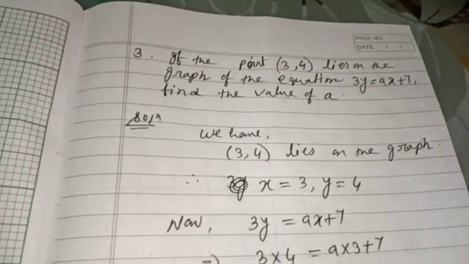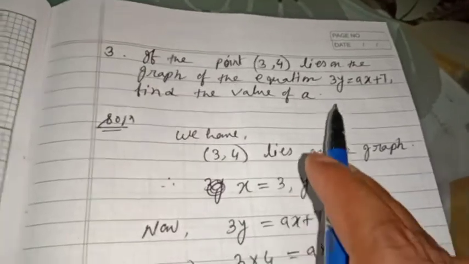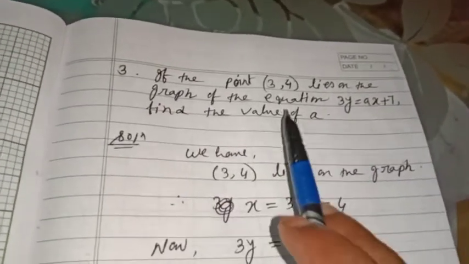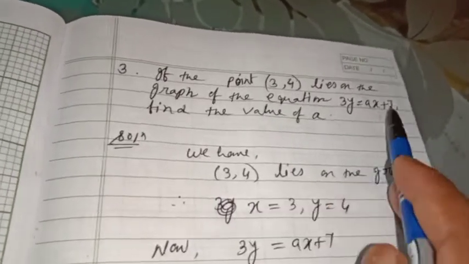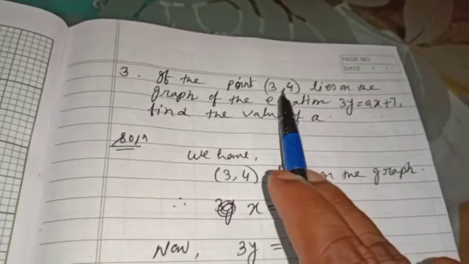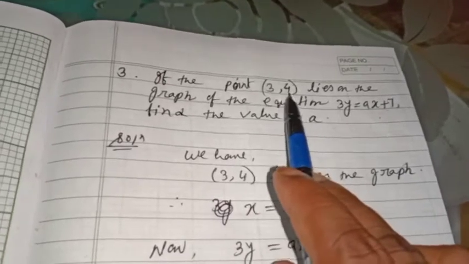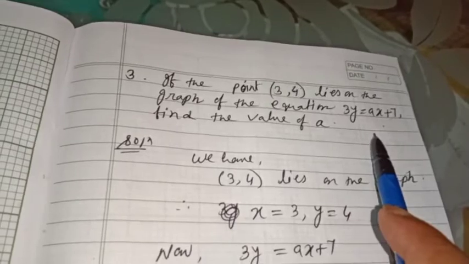Next, question number 3. If the point (3, 4) lies on the graph of the equation 3y = ax + 7, find the value of a. See here, this point, (3, 4), lies on the graph of this equation.